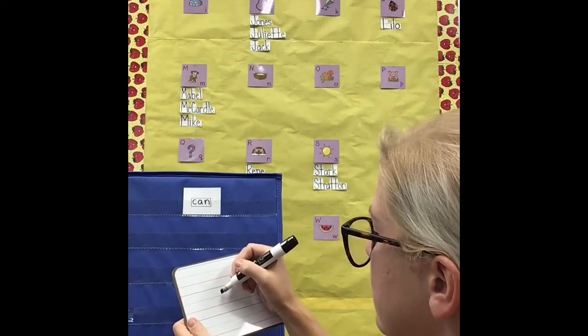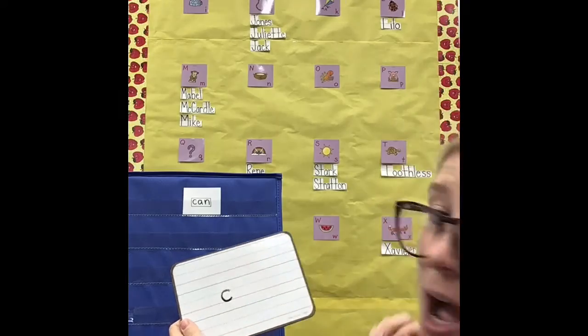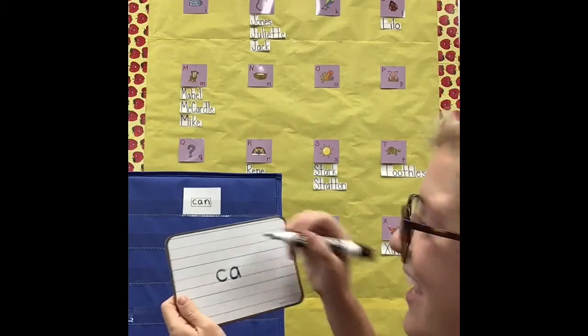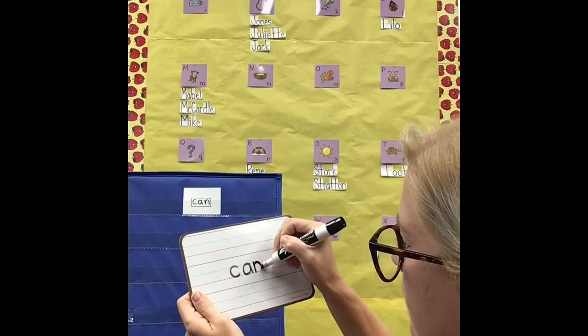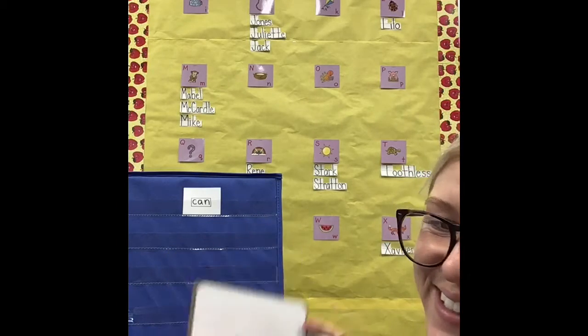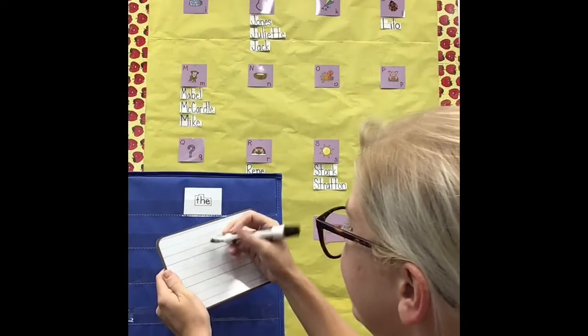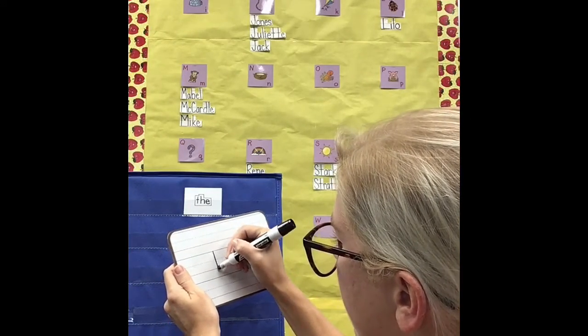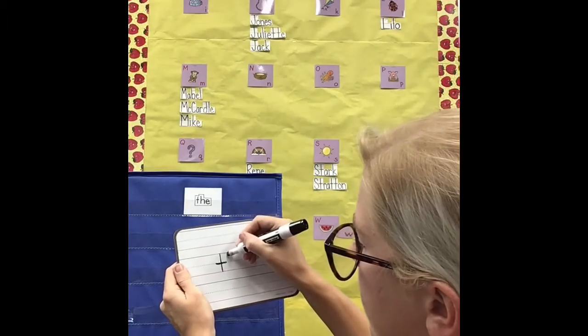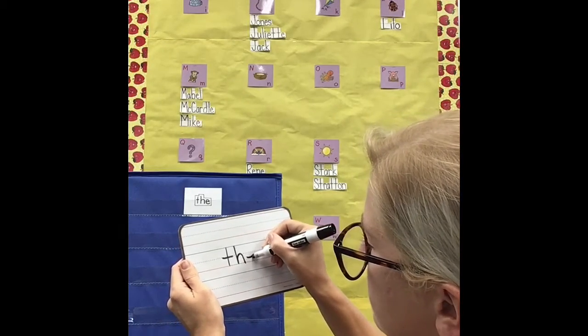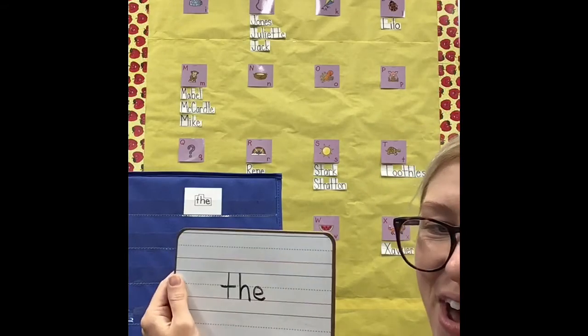Let's write can. The C goes around and stops. A goes around and down. N goes down and a little bump. Can. The word the, T-H-E, the. Let's write the. T goes down and a line through it. H goes down and a little bump. E goes across and around. The.